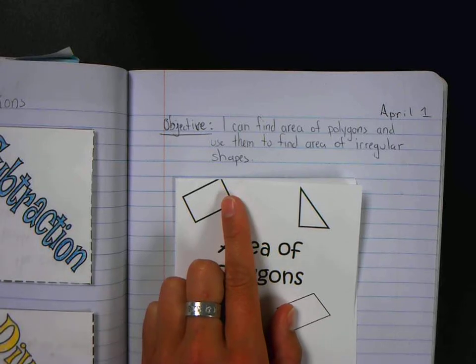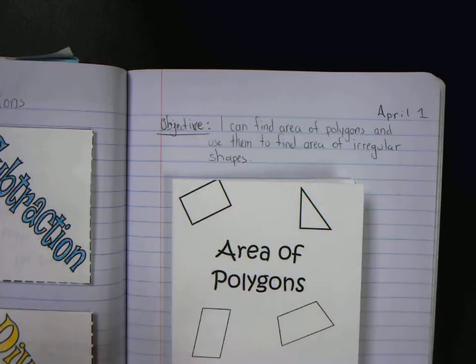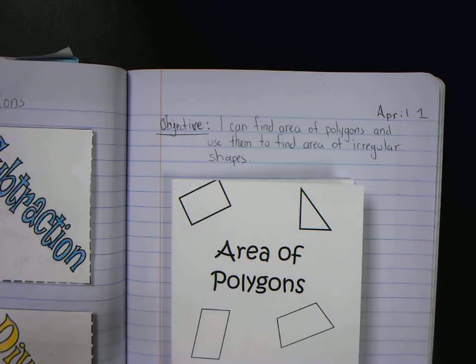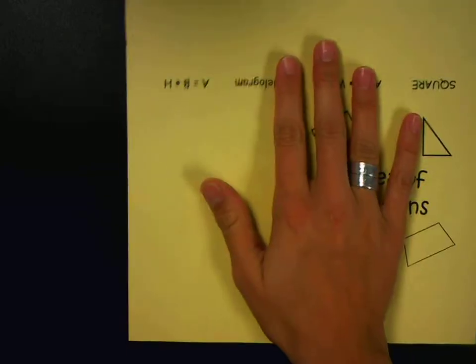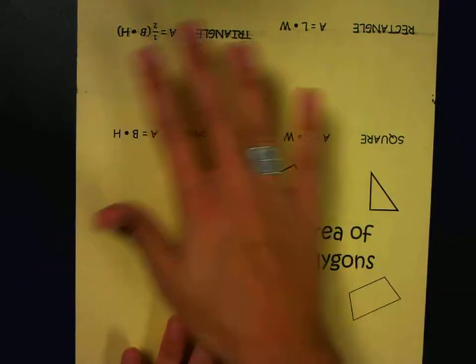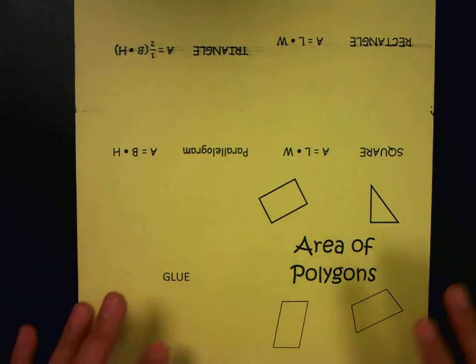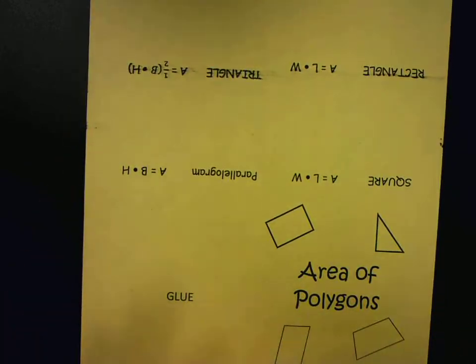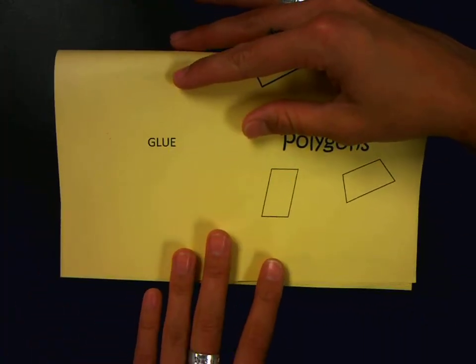All right, so making this wonderful foldable. You have your yellow piece of paper, okay? Notice there's a bunch of writing on it, and some of it's a little upside down. That's okay. So first off, we're going to fold our paper hamburger style. All right, we folded our paper hamburger style.